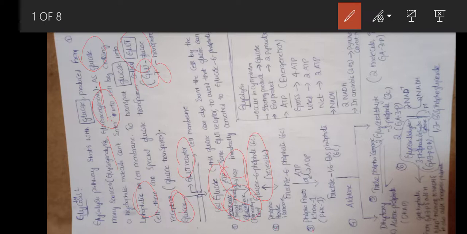The next step is that glucose 6-phosphate is converted to fructose 6-phosphate. Glucose and fructose are isomers, so this step is isomerization. Glucose is a six-membered intermediate and fructose is also six-membered, and these two are isomers because glucose is an aldehyde and fructose is a ketone.